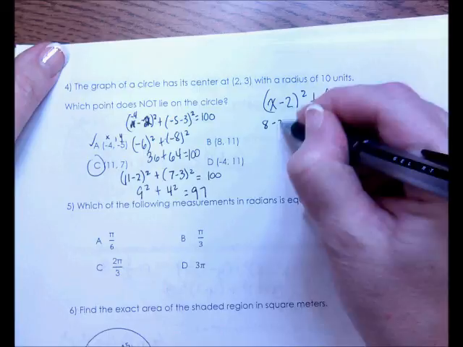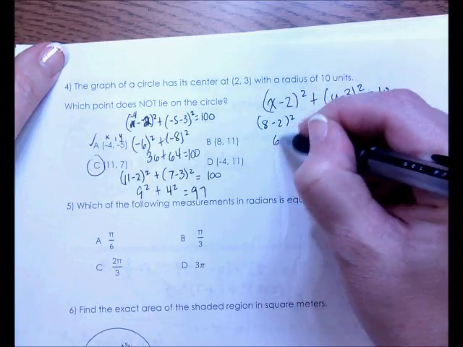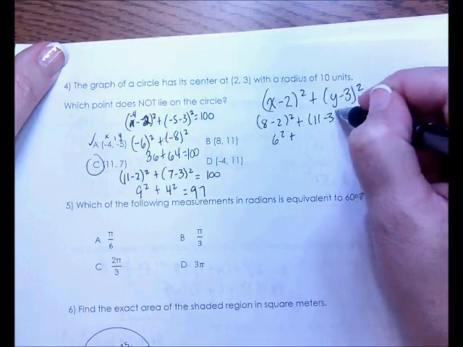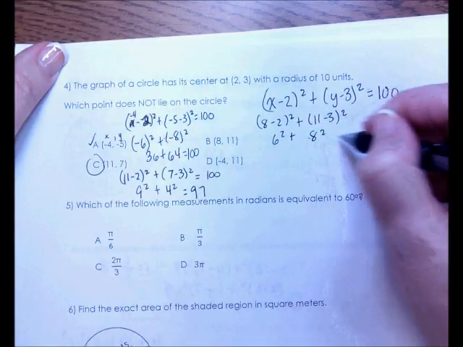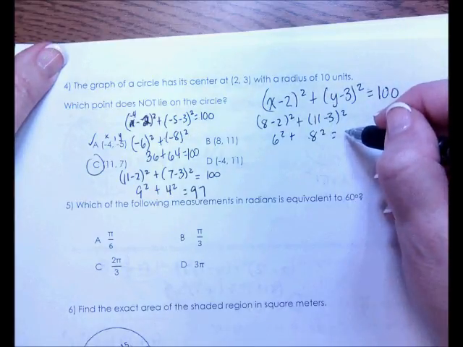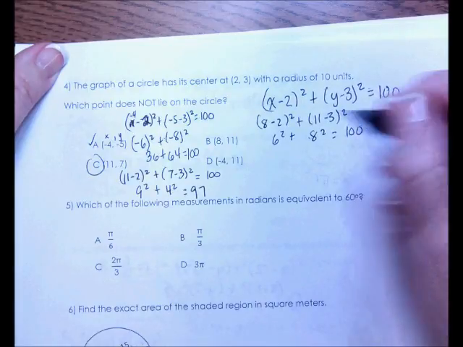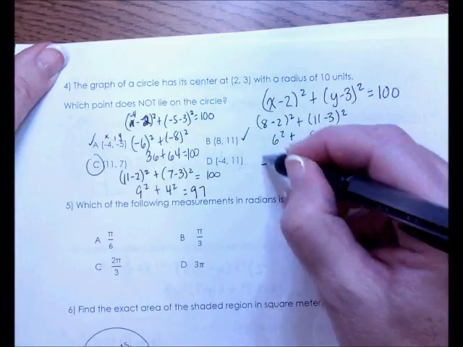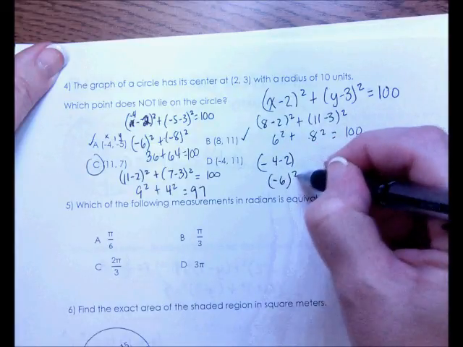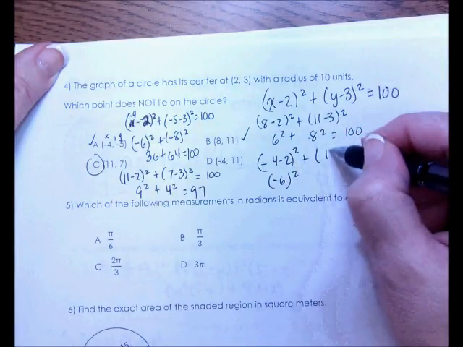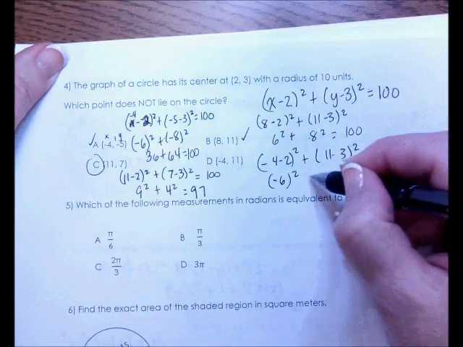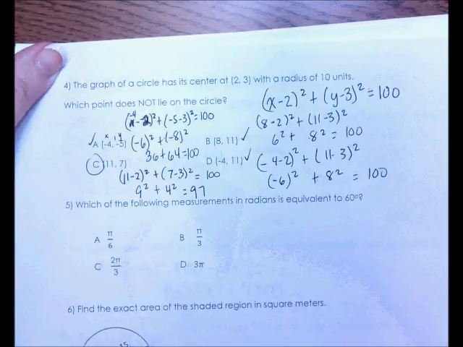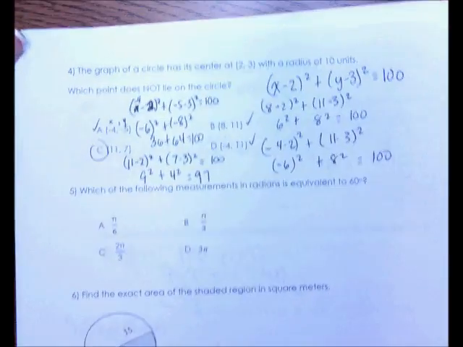I can say 8 minus 2 squared, so that's going to be 6 squared, plus 11 minus 3 squared, so that's going to be 8 squared. Again, it's going to be 36 plus 64, and that answer is going to be 100, so this one's on the circle, and the same thing applies for D. That's going to be negative 6 squared, plus 11 minus 3, plus 8 squared, and again, it's going to be 100, so the only one not on the circle is C.